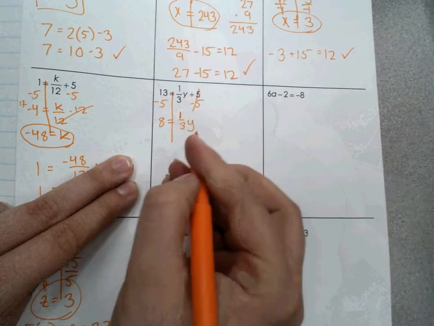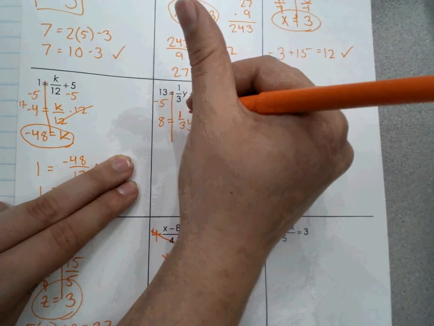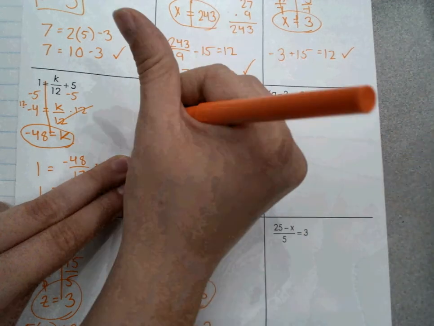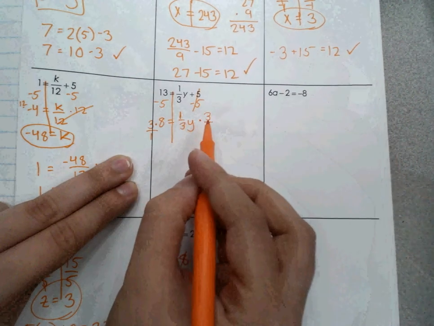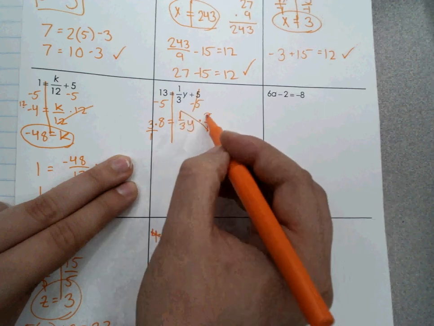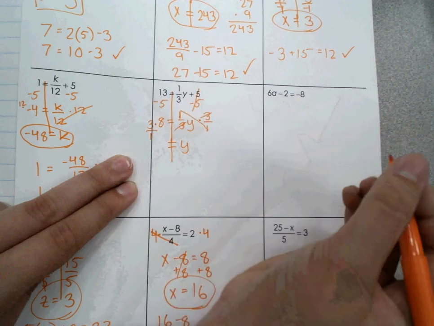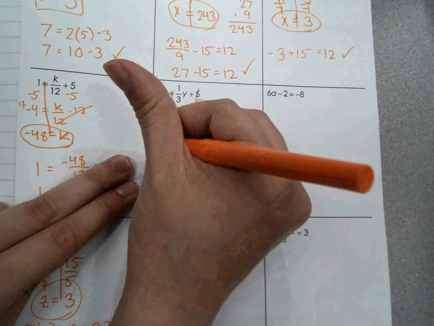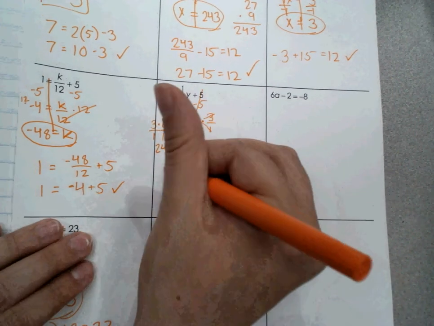Now whenever we have a fraction next to our variable, we always multiply by the reciprocal to get rid of it. So we're going to multiply both sides by the reciprocal of 1/3. So 3/1. And this is just going to equal 3/3, which is just 1. So these just end up canceling out. So we're just left with y. And we get y equals, put this over 1 so we can multiply, 3 times 8 is 24. 24/1 is just 24. So we get y equals 24.